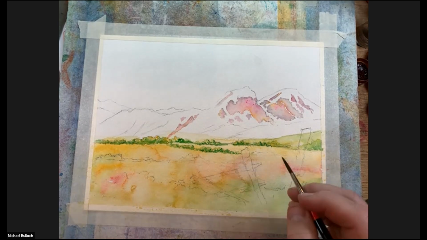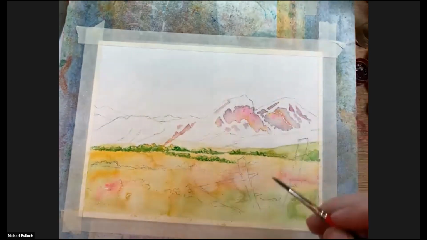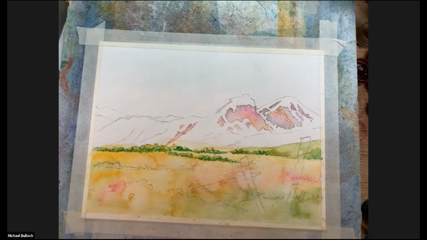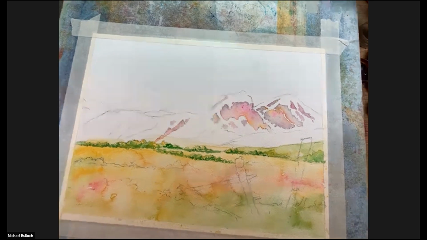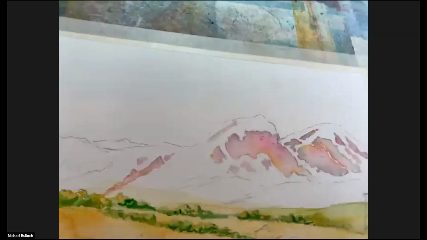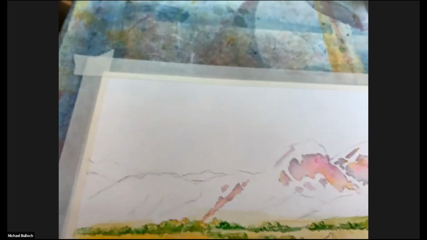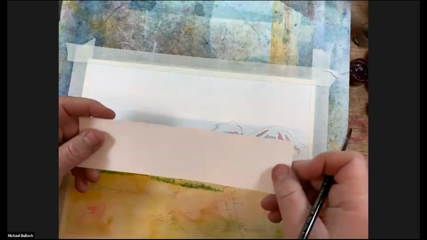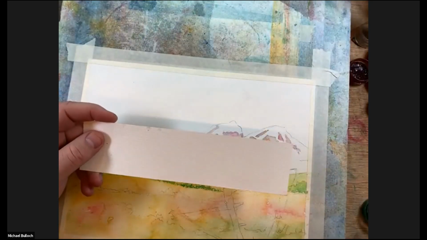Let's see. A little scrap piece of paper here. Where did that go? I had a little scrap piece of paper. I'll show you kind of bigger what these shapes are.